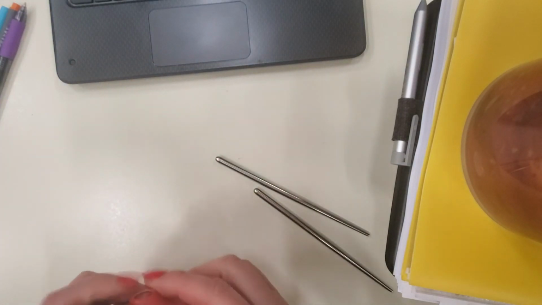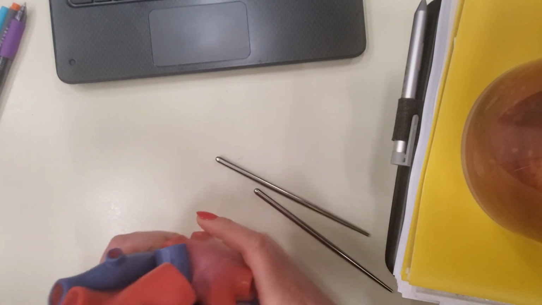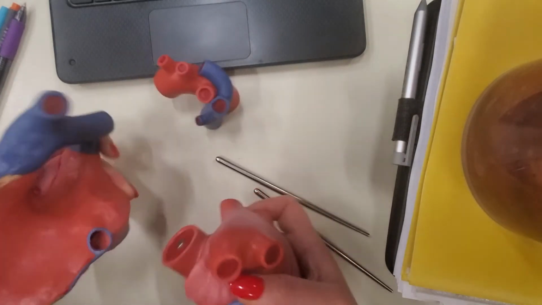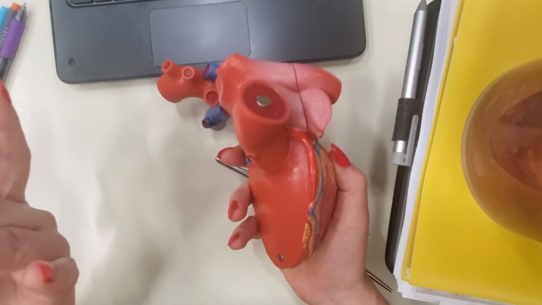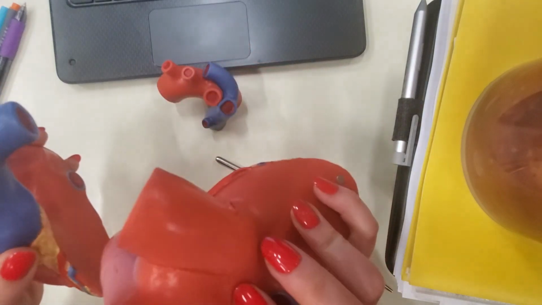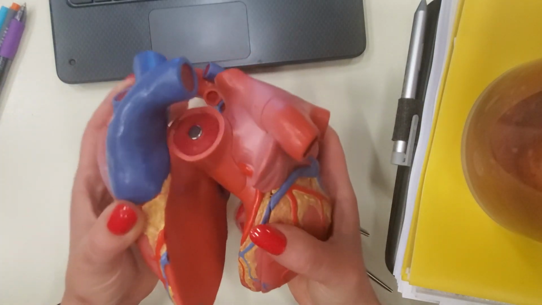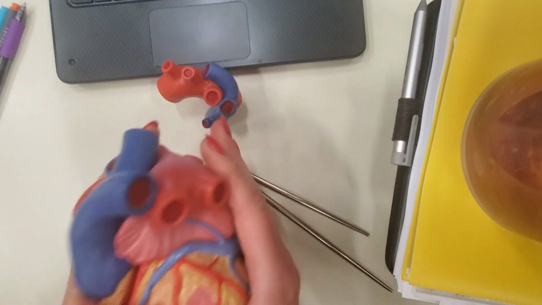Let's see if we can actually take this apart. It doesn't quite divide into inflow and outflow, but that's okay. Never mind. All right, there you go.